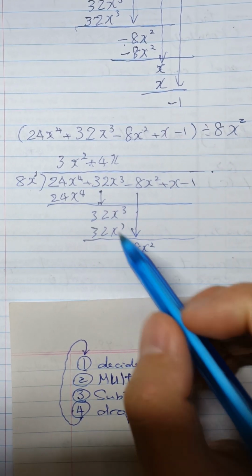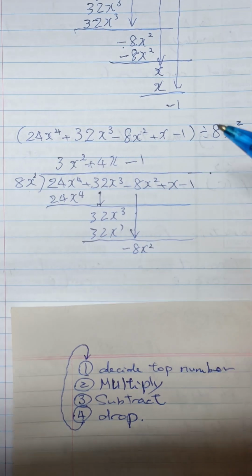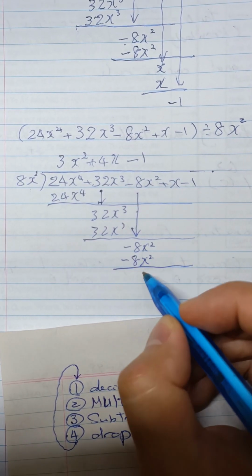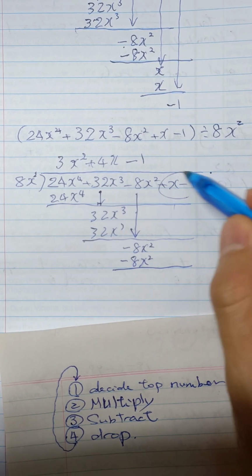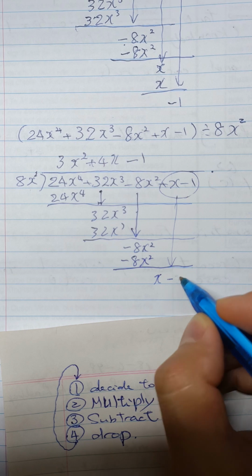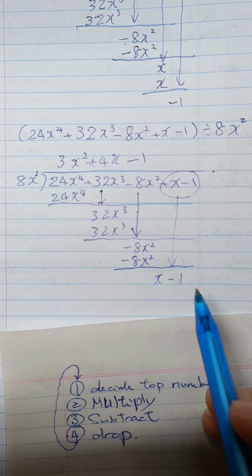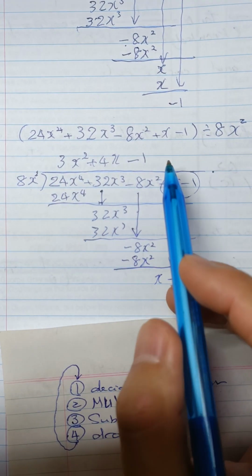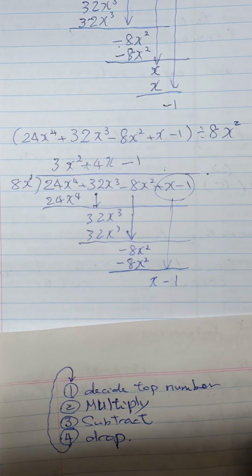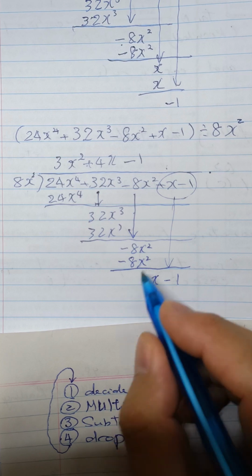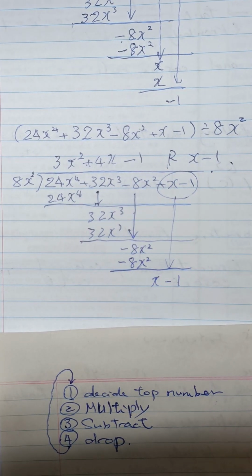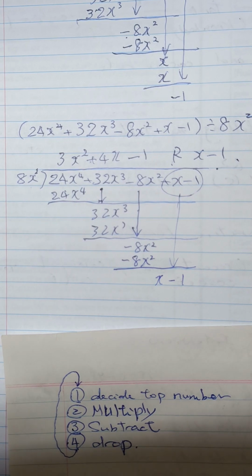And then this one is -1, isn't it? -8x to the power of 2, cancelled out. And then we drop these two at once because we can't make this number by multiplying a number times 8x to the power of 2. So this one is going to be the remainder, like that. Okay?